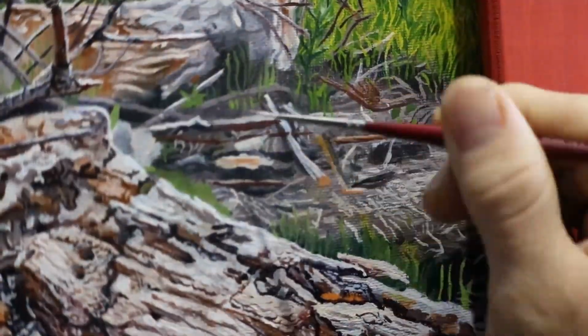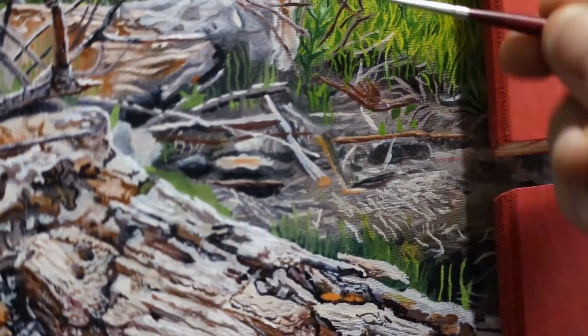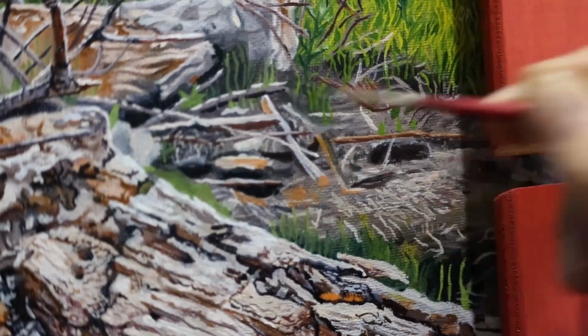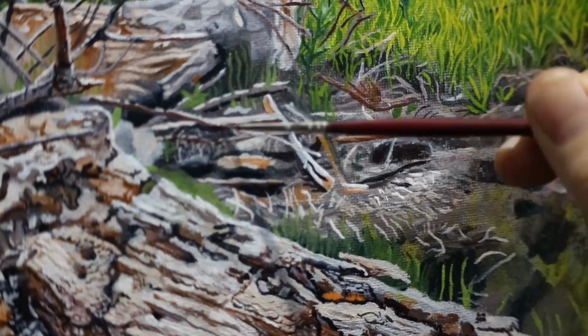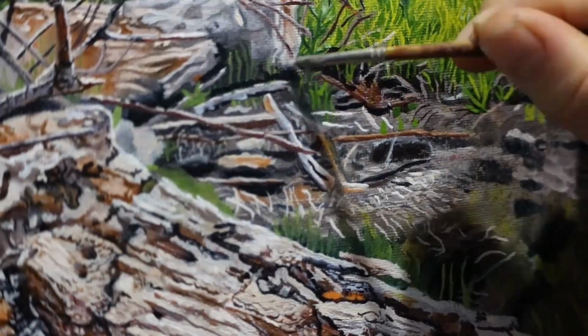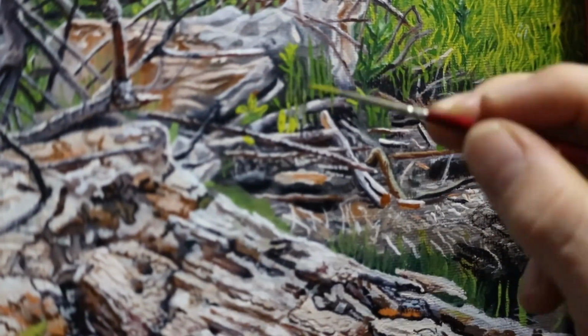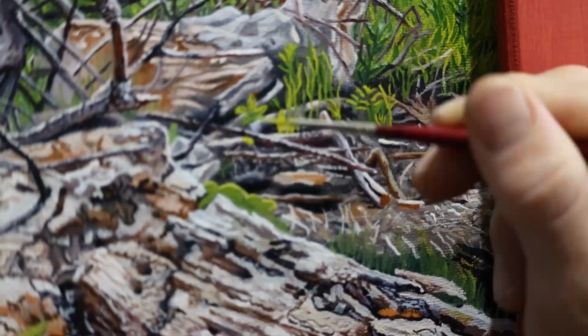Again, I'm working on the center of the painting, which is really just a patch of earth, but there's little plants in there and twigs. I didn't want the center to be completely boring, so I paid attention to the photo and I tried to capture as many of those little details that I saw.